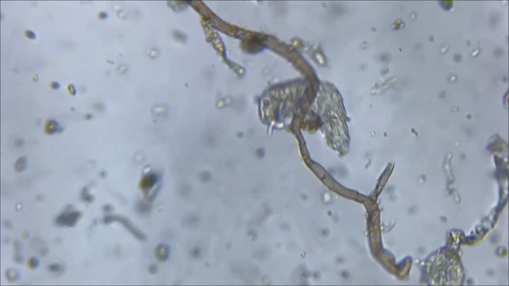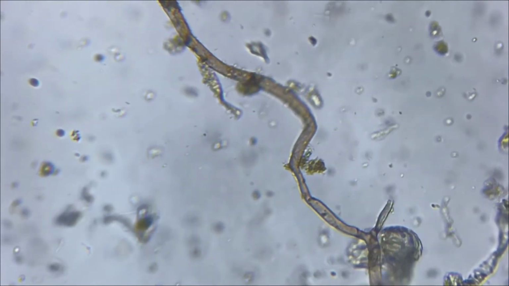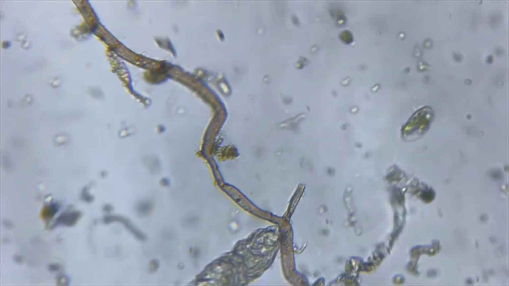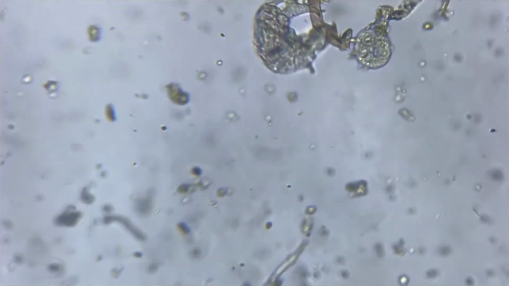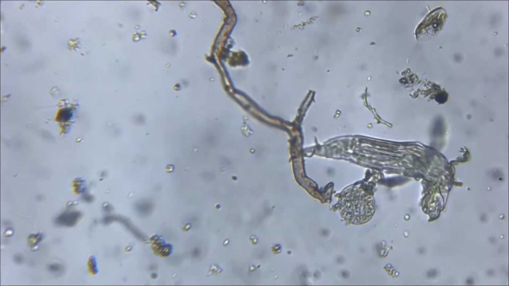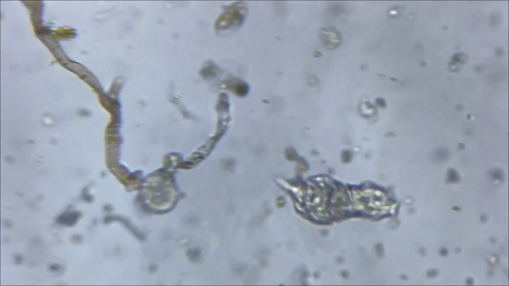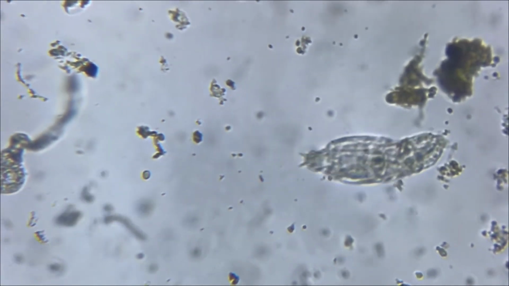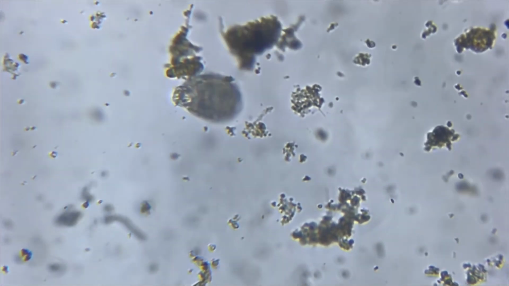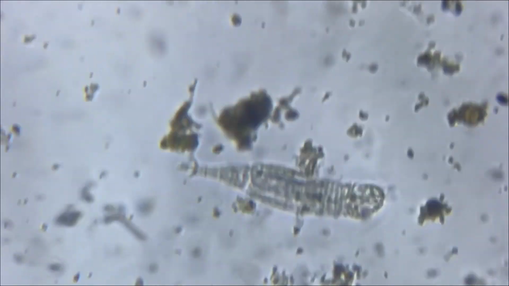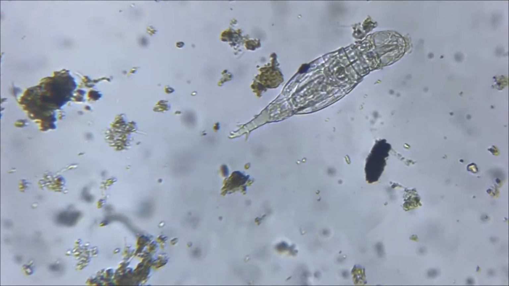Here you can see fly larvae. So this is a recently hatched little maggot from an egg and you can see how it moves. Now, movement in the microverse is a lot different to how we would think of it.